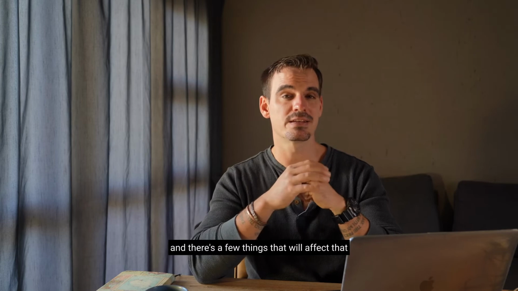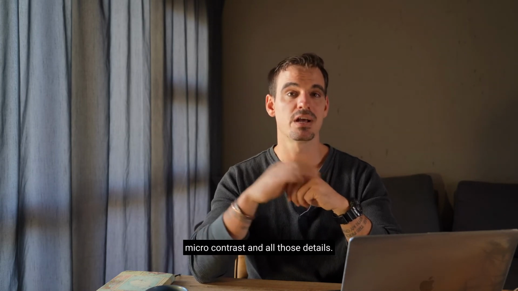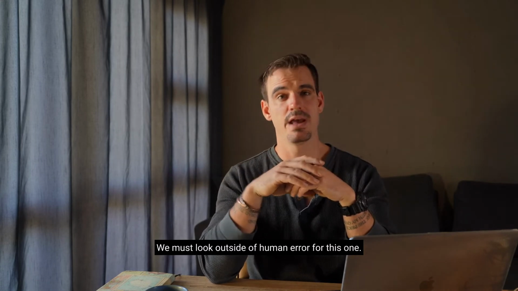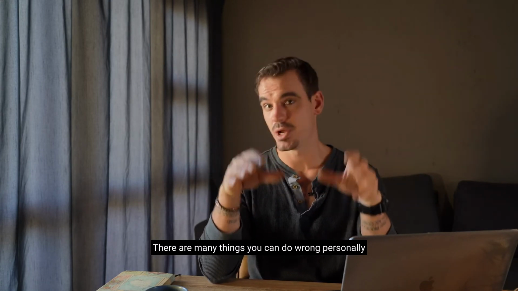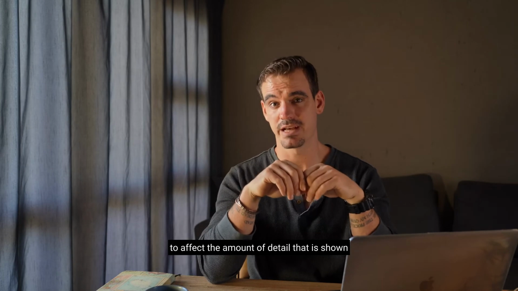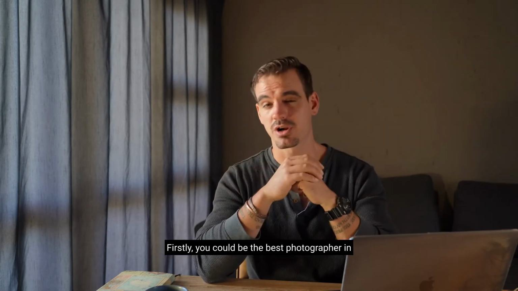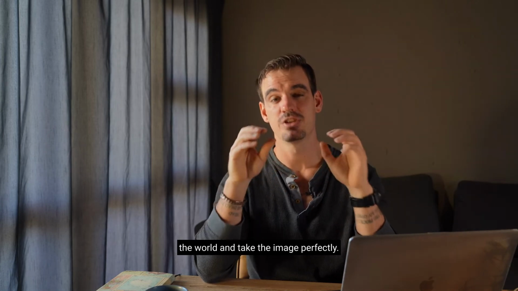And there's a few things that will affect that micro contrast and all those details. We must look outside of human error for this one. There's many things you can do wrong personally to affect the amount of detail that is shown in the end result of your image. Firstly, you could be the best photographer in the world and take the image perfectly.